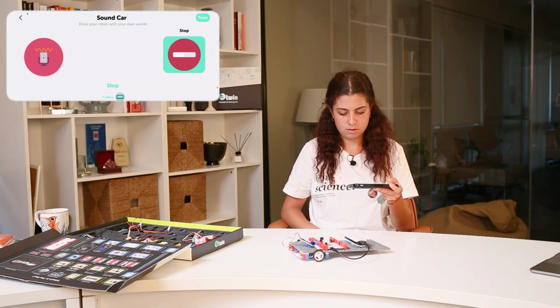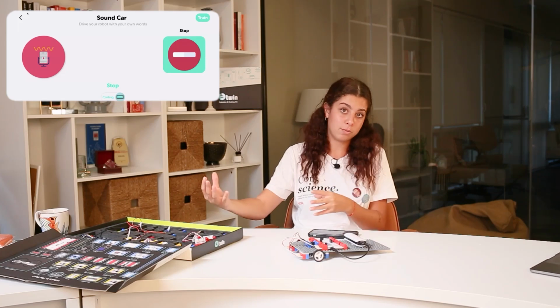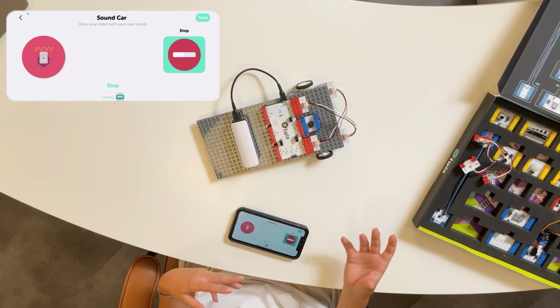Stop. As you can see, the commands that I say are the ones that the car is actually doing. And also, when I trained the car, I said backward instead of backwards, but even when I say backwards, the car actually starts going backwards, so it can differentiate and see the similarities between the two words as well.